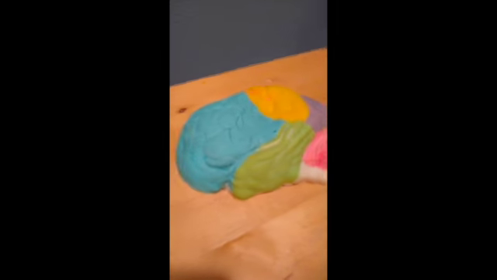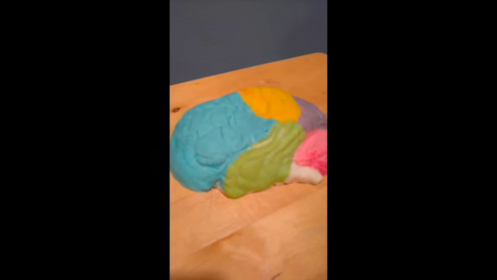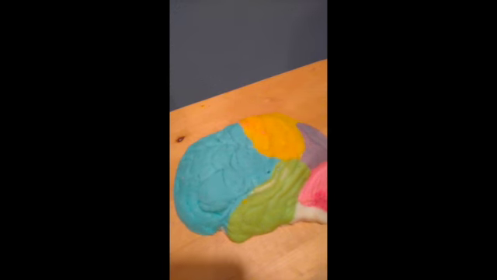Hello, my name is Daniela and I made an anatomical model of the brain. I used different materials to make my brain. I used homemade plastilin, and to make another part of my model, I made gummies. So this is the first part of my model.